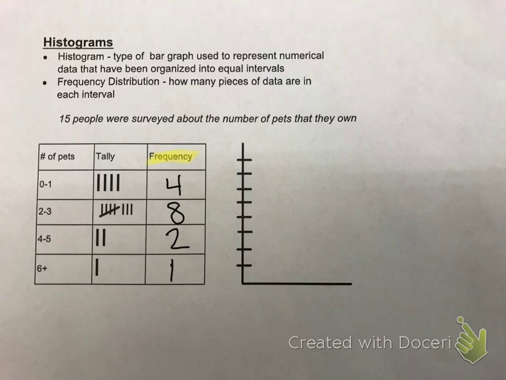So now that we have our frequency chart, we can create the histogram. We've got to set up our range of numbers. So we've got 0 to 1, 2 to 3, 4 to 5, and 6 plus. Okay. And then we've got to label our essentially y-axis. So let's label that. Since 4 people said that they have either 0 or 1 pet, we're going to make a bar right there.